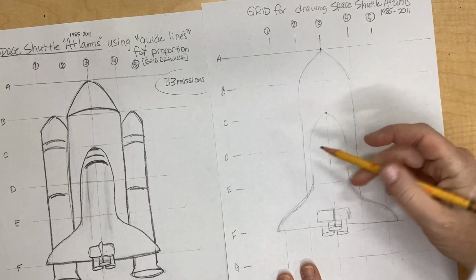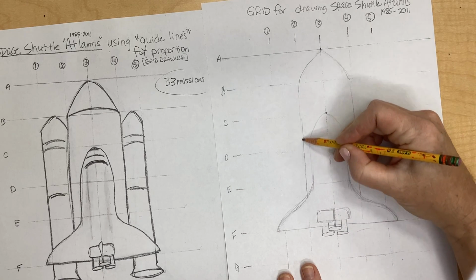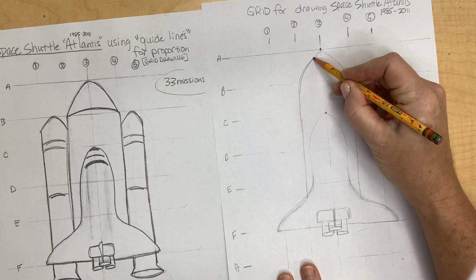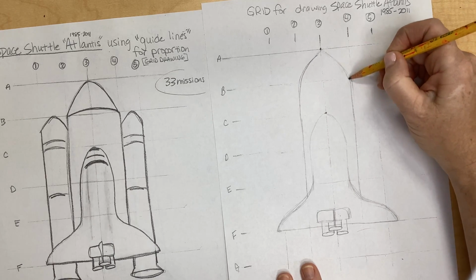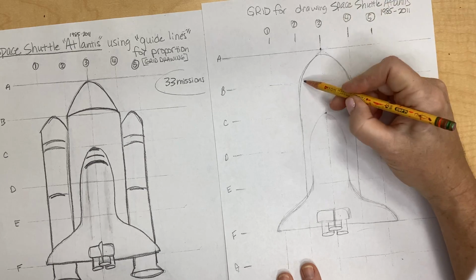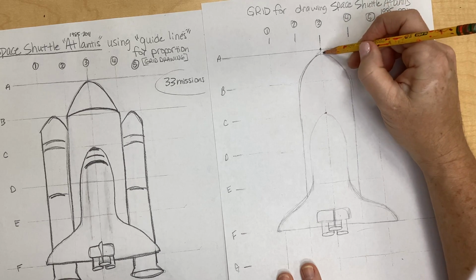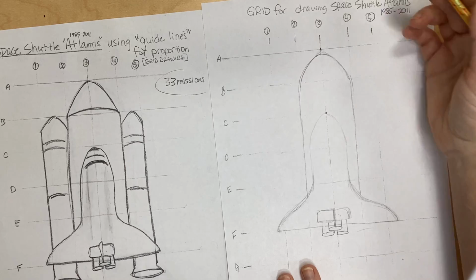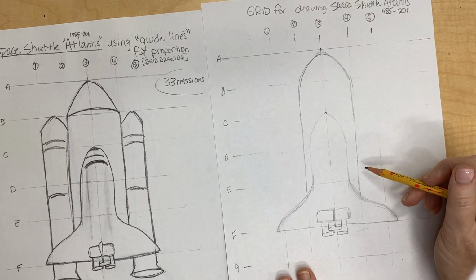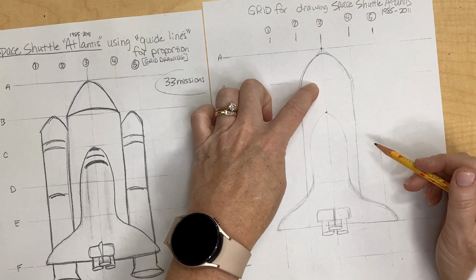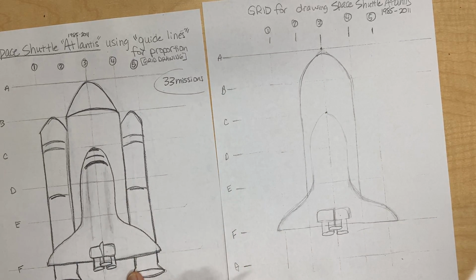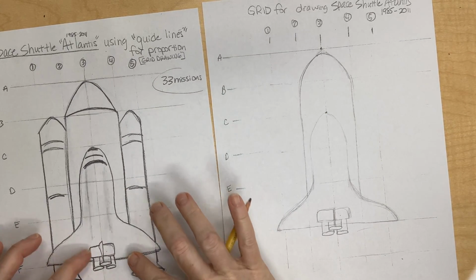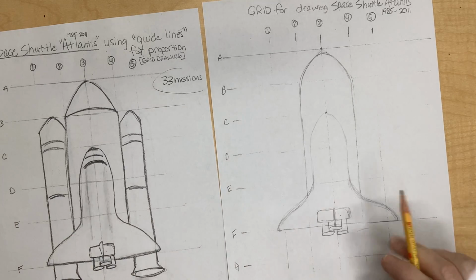So now that we have this, we can kind of adjust our drawing a little bit because it's not pointy like a triangle at the top. Okay, we do not see the fuel tank show up below the orbiter. It doesn't come down as far.